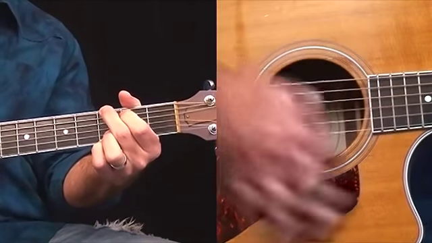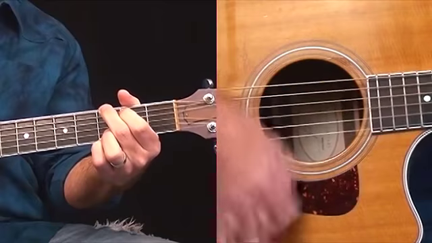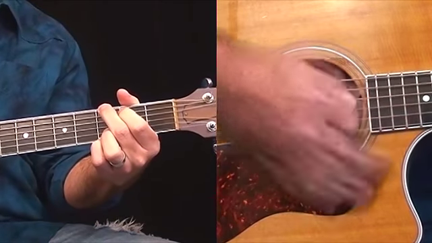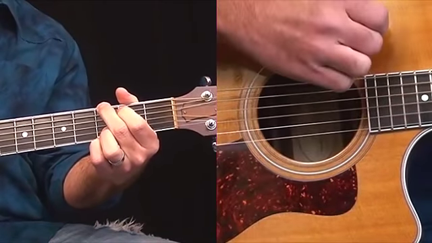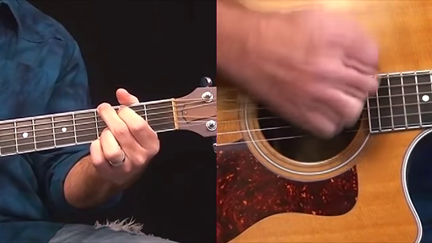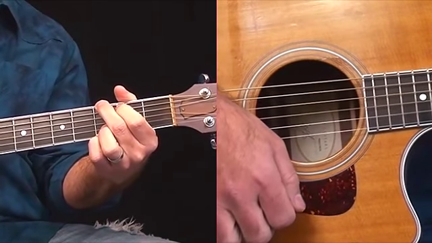So you can see that that's all there is to quarter notes. We simply do a down strum, and then we don't hit the strings on the way back up, and on the next beat, we do another down strum.